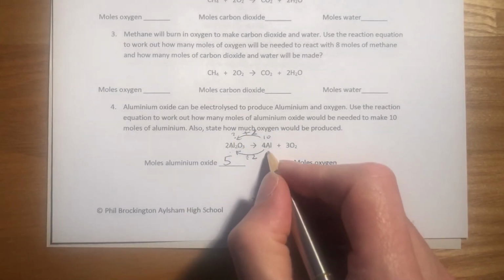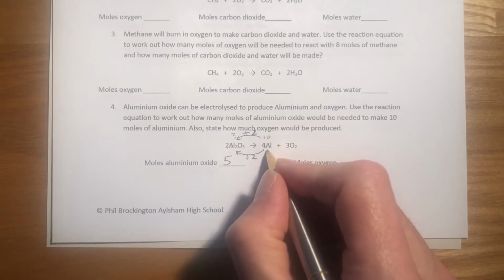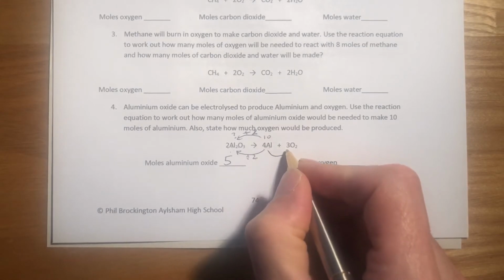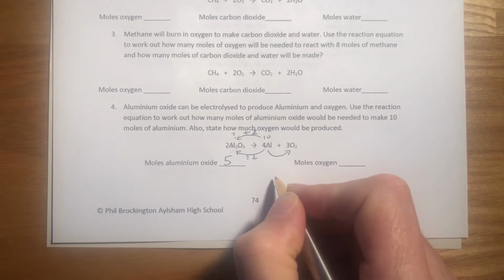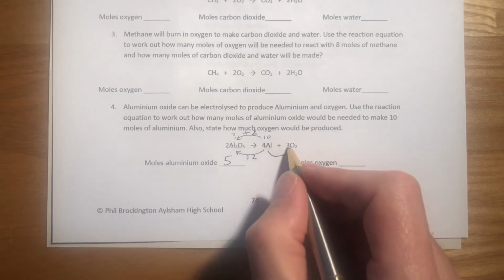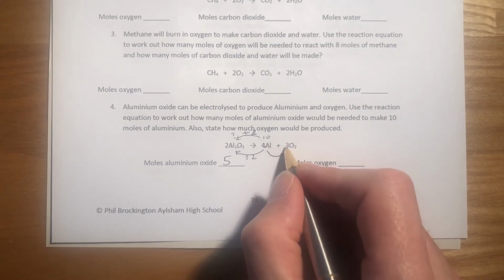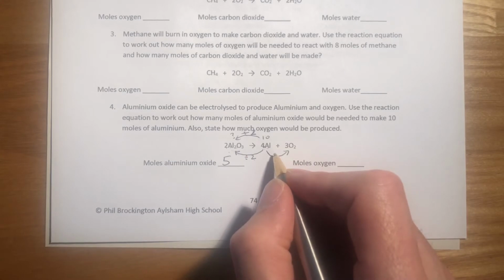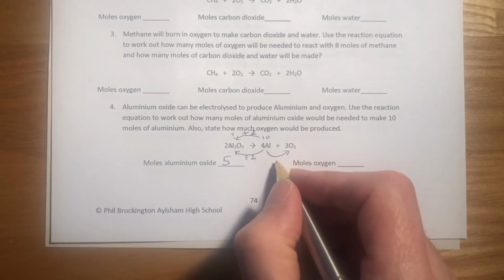Now the hard one. Okay, 4 moles of aluminium also makes 3 moles of oxygen. So how do we get from 4 to 3? Well, 3 is 3/4 of 4. Okay, 3/4 is 0.75 in a decimal.